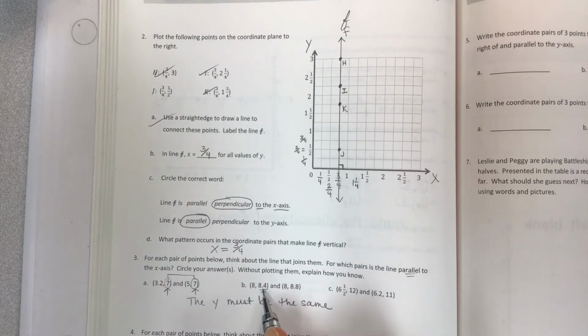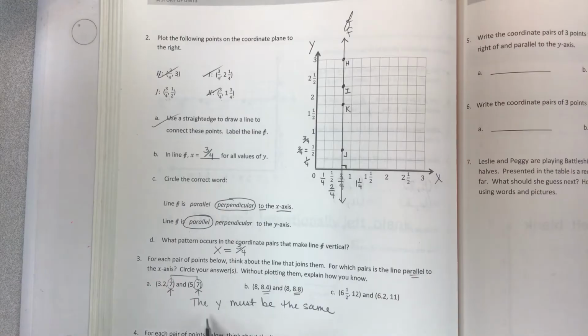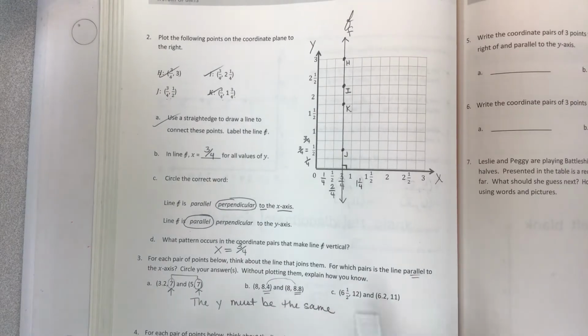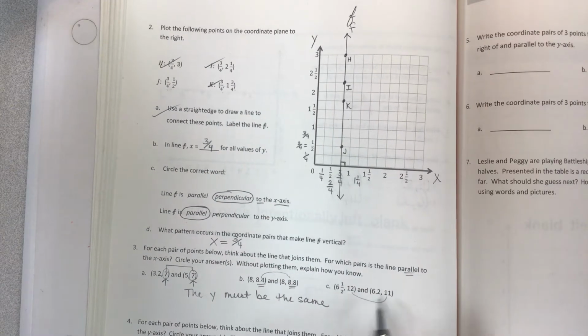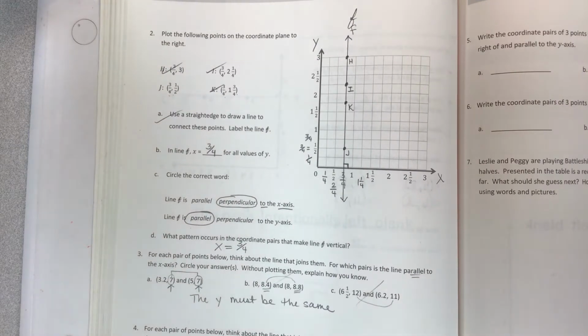Now if this y is 8.4 and this y is 8.8, would that be parallel to x? No, because the y values are not the same. How about these? Nope, 12 and 11. So these would not work and these would not work. The y values must be the same.